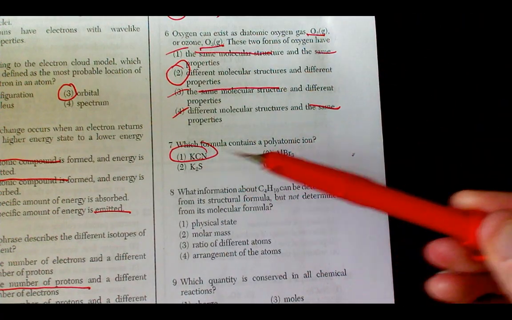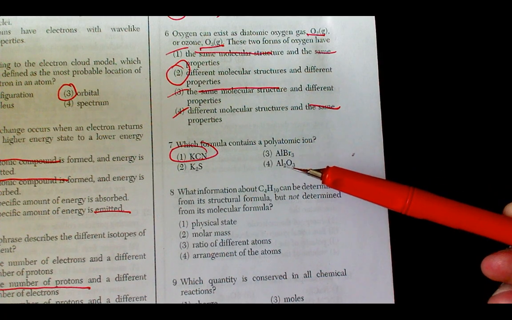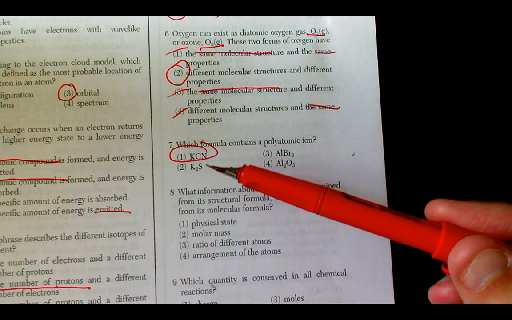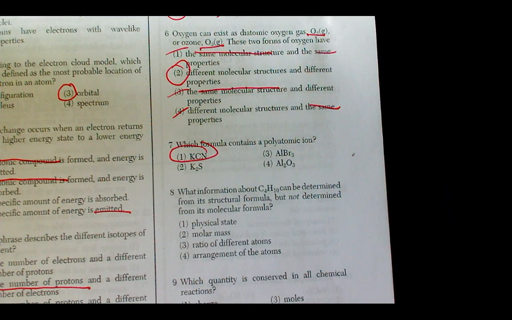This is just a metal and non-metal. This is just a metal with a non-metal. This is just a metal with a non-metal. But this one right here, choice 1, that's the one that has a polyatomic ion.